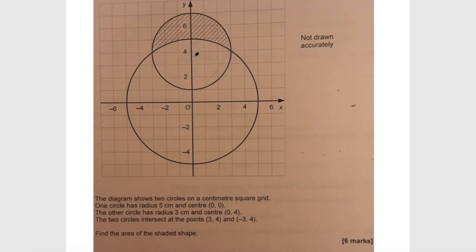This is what we call a segment, this area of a circle, where, oh, that's not a very good line. Let me try to draw that a bit better. Where we have a chord across the circle, and inside that is what we call the segment. So we need to find the area of the semicircle of the smaller circle and then subtract the area of that segment to find the shaded area.